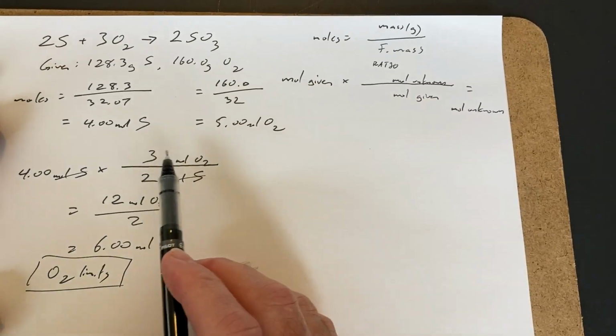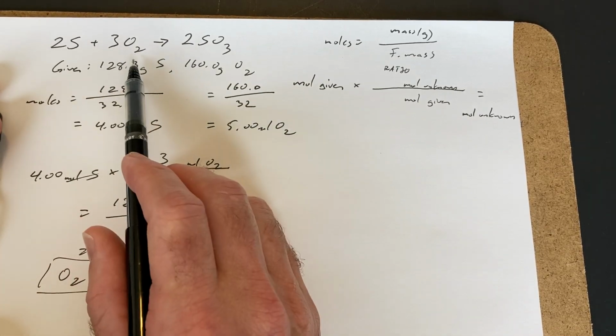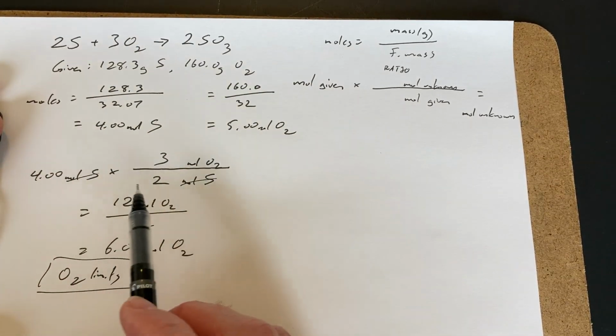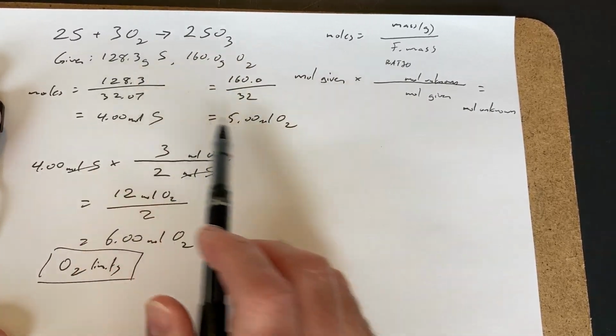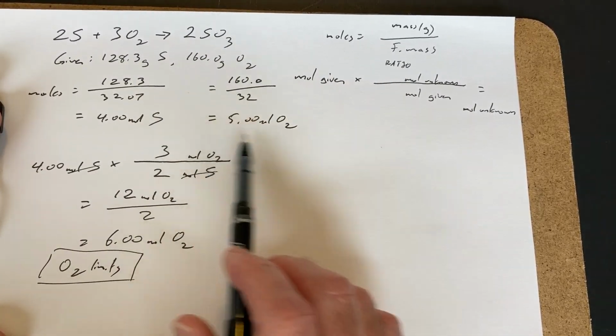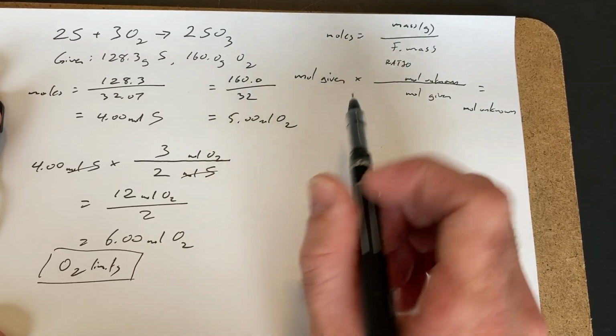Let's see how that would work the other way around. What if you compared your oxygen to your sulfur instead of sulfur to oxygen? That works too. Let's try it. So let's take our given amount of oxygen, we'll put it in this position in our formula.